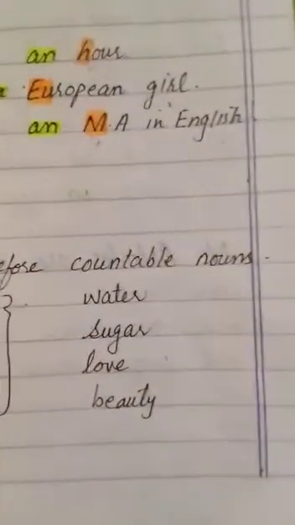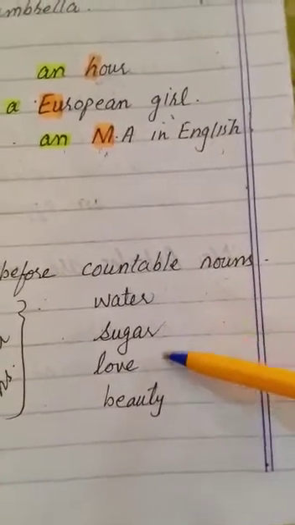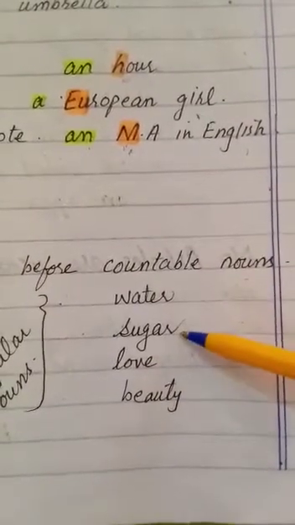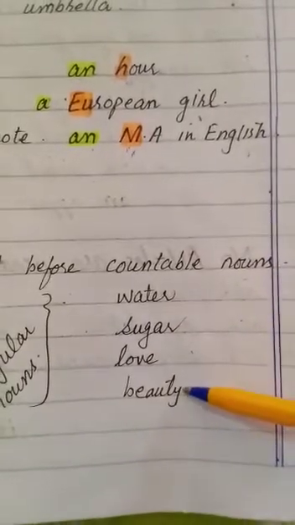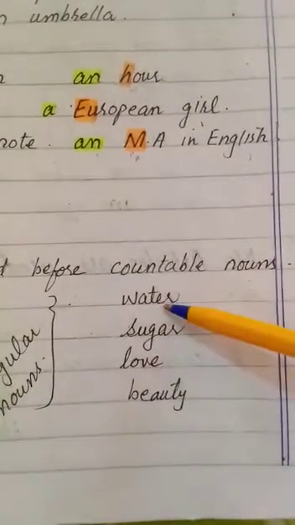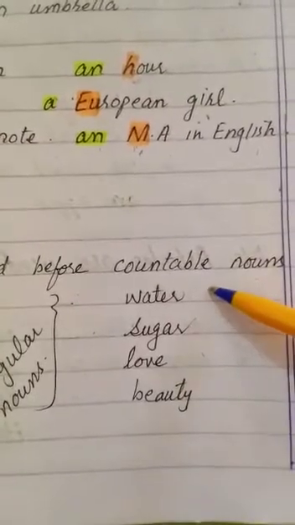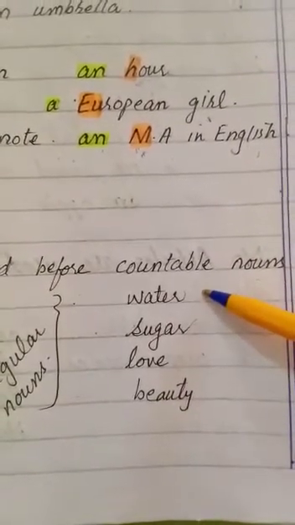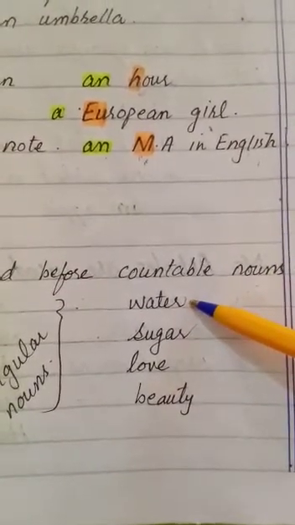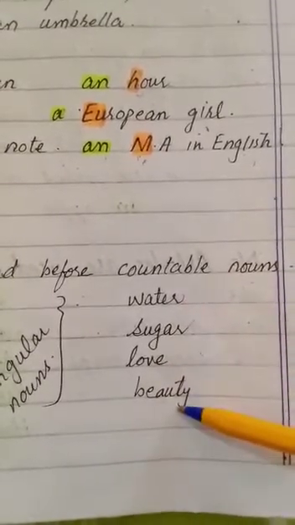Now see your next point. Water, sugar, love and beauty. They're also nouns. Water is a noun, sugar is a noun, love is a noun and beauty is a noun. But we cannot put articles a and an with them because they are uncountable. We cannot count. We cannot say a water, 2 water, 3 waters. That will be wrong. We cannot count water. That's why we cannot put indefinite articles a and an with these words.